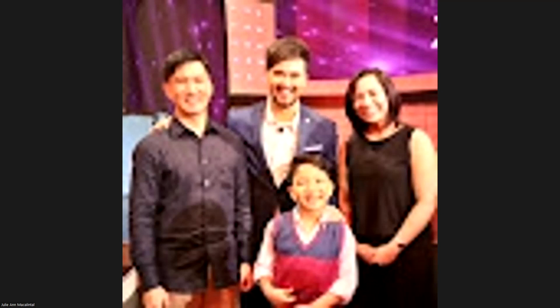Yun. Tignan mo. Hindi pa naka-share yung screen mo. Nag-share ka ba or hindi?